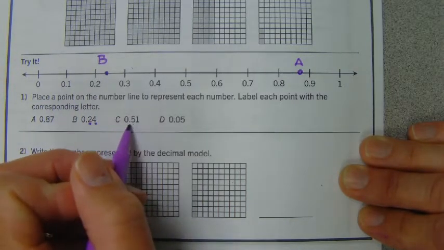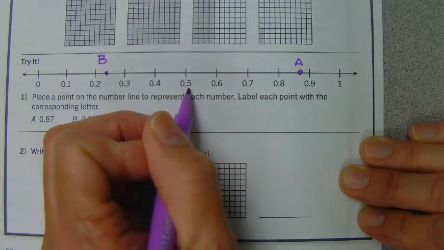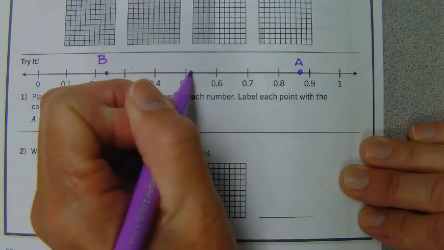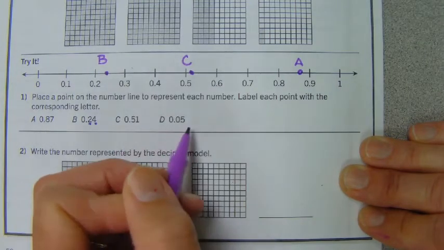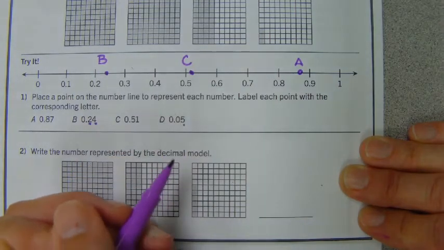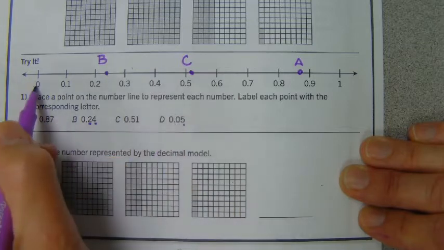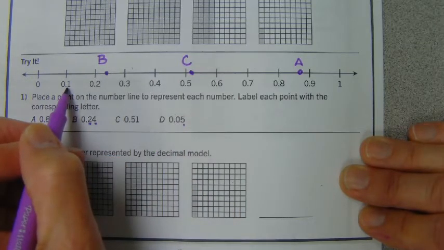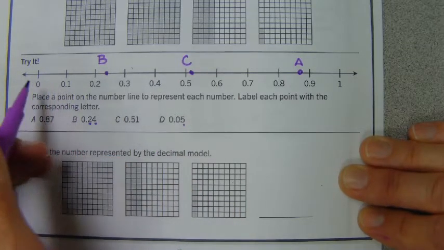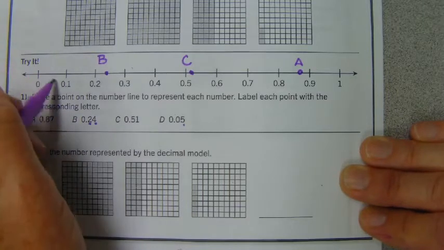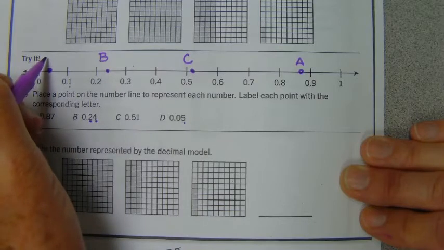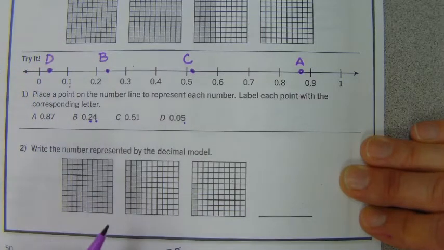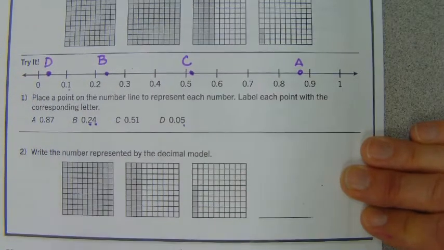Alright, the next one, C, 51 hundredths, just more than 5 tenths. That's letter C. And D is 5 hundredths. We have 0 tenths. Not even 1 tenth. It's less than 1 tenth. It's like having 5 pennies before a dime. So that would be about right here. And that's letter D. And that would be where 5 hundredths would be.